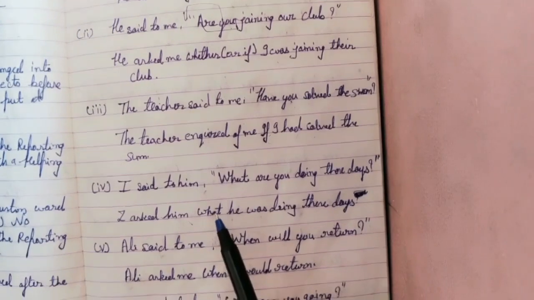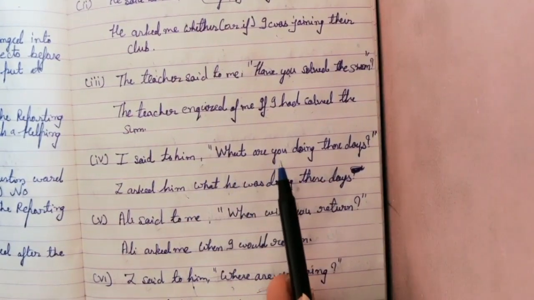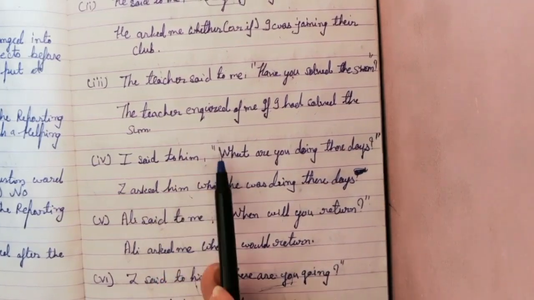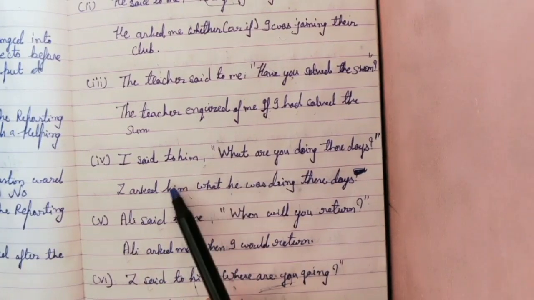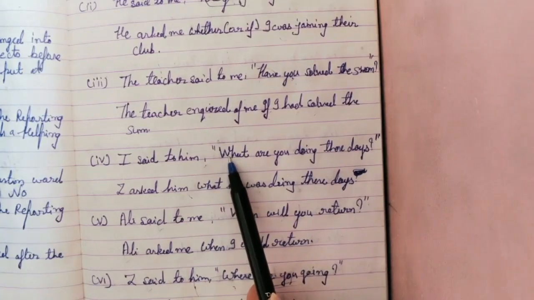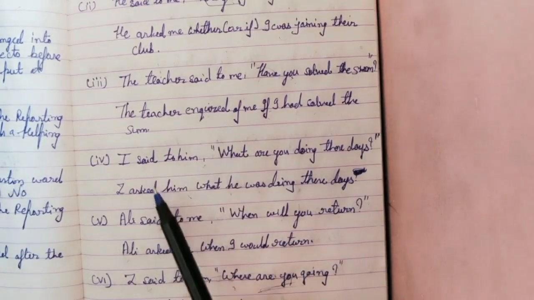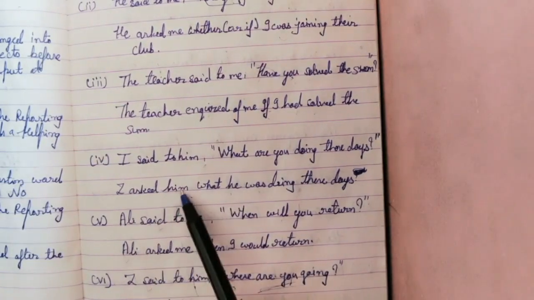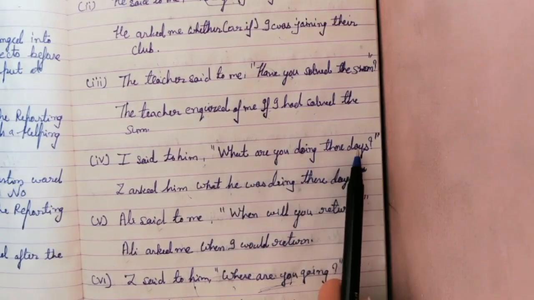Now, next statement. I said to him, "What are you doing these days?" This is an interrogative with a WH word. So I told you, when we have to change an interrogative with a WH word, we will not use any sort of conjunction. The same reporting verb will change into "ask": I asked him. The WH word itself is the conjunction. Are you doing these days?